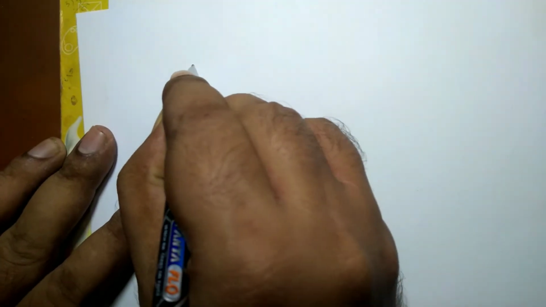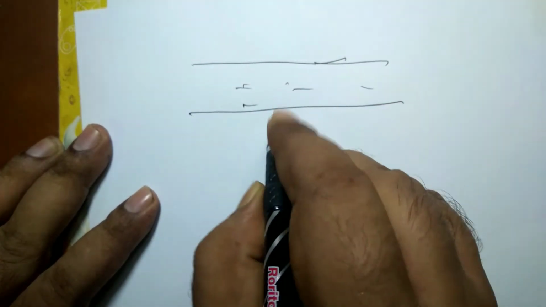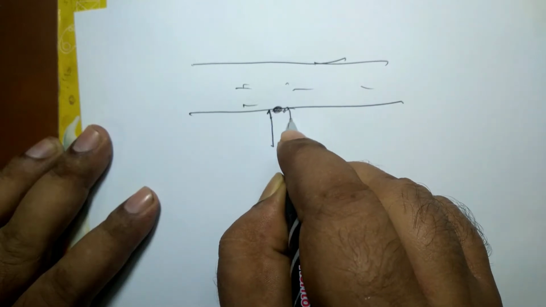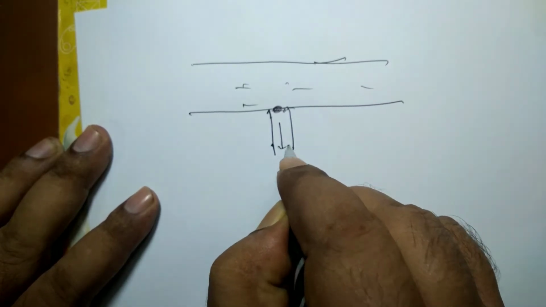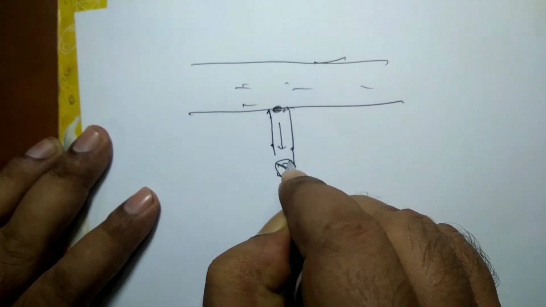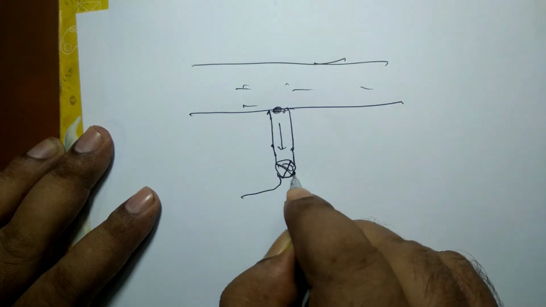You see, this is supply line. Air is coming from here, and here is the valve. Here is the valve which regulates the flow of air into this.